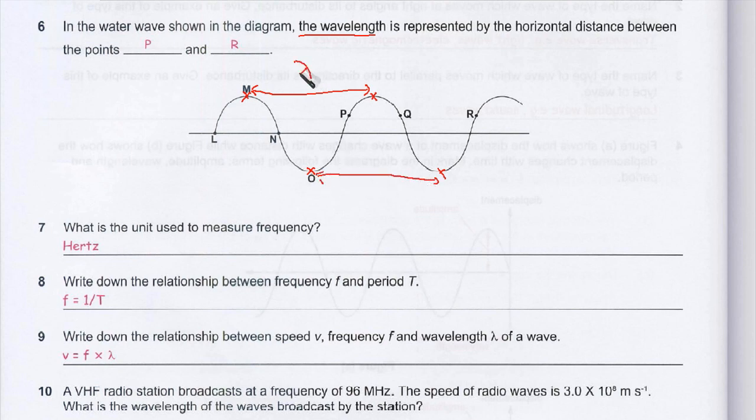We put wavelength as lambda. Another method is from this point to this point. Unfortunately, between L and something, this point is not labeled, and M and this point is also not labeled. O and another trough, this point is also not labeled.